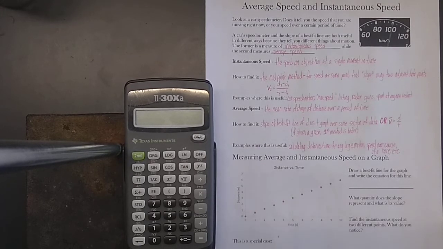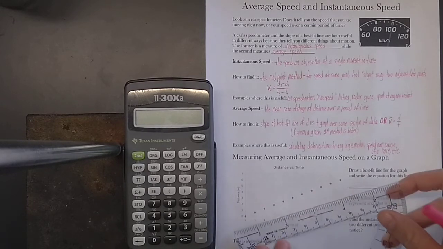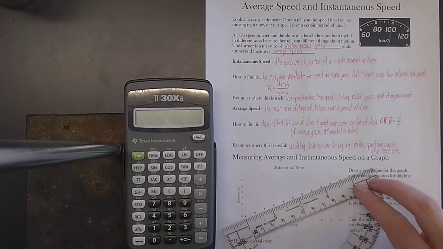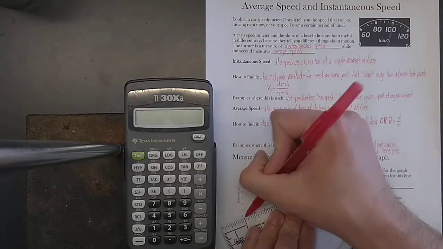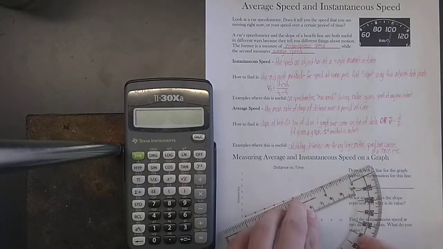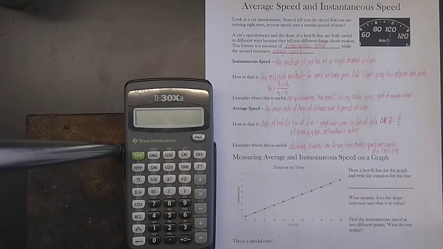So, measuring average and instantaneous speed on a graph. First thing we're going to do, it says to draw a best fit line for the graph and write the equation for this line. This is easy because all this data I designed to be exactly linear. So the best fit line usually would not do this, but it actually goes through every single data point, like so. There's a best fit line. We want to write the equation for this line.